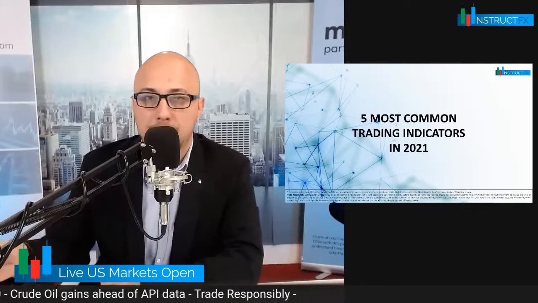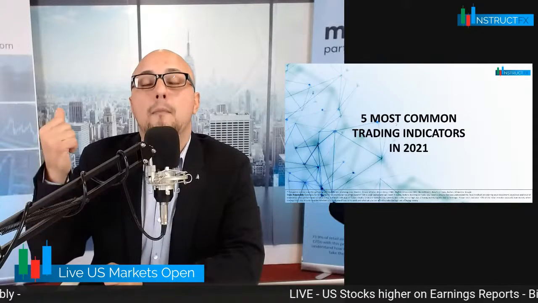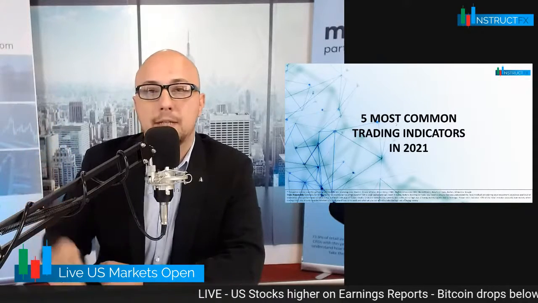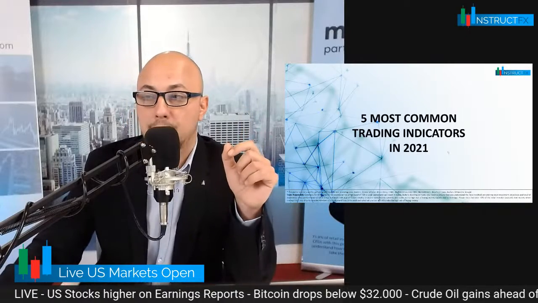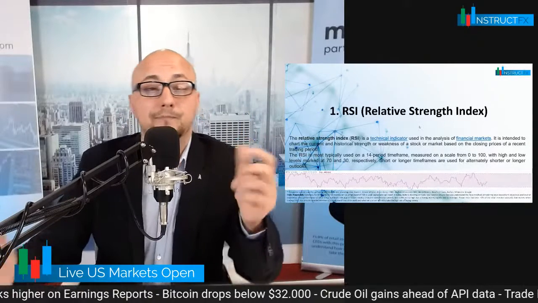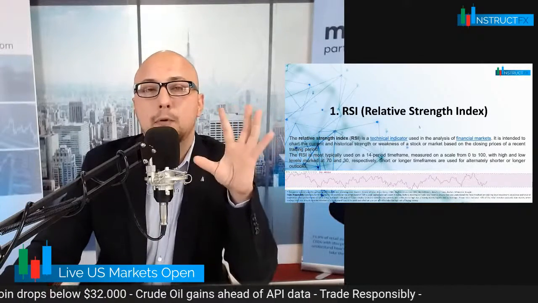They are part of technical analysis, guys, which is part of trading. When you're trading the financial markets, you have 2 types of analysis, technical and fundamental. Both together might make the difference between a winning trade and a losing trade. So let's start with number 1 for today, guys, which is the RSI, or the Relative Strength Index. This is the most common technical indicator that everyone knows. This is the first indicator that you're usually being taught.